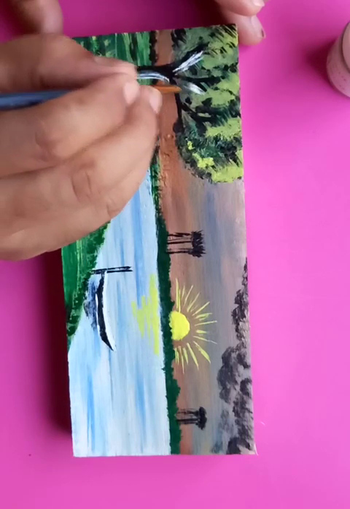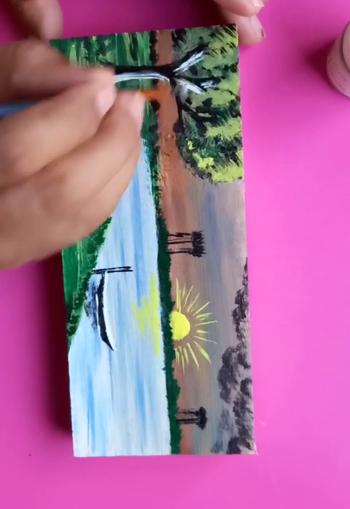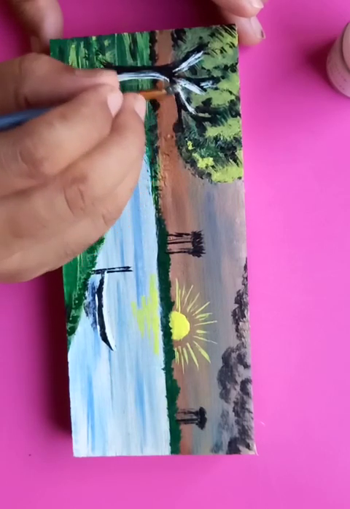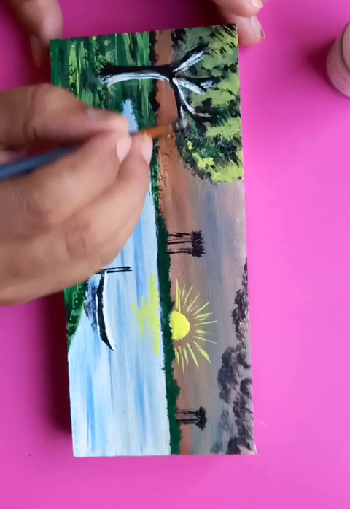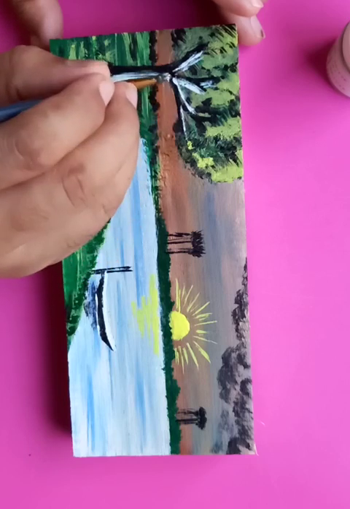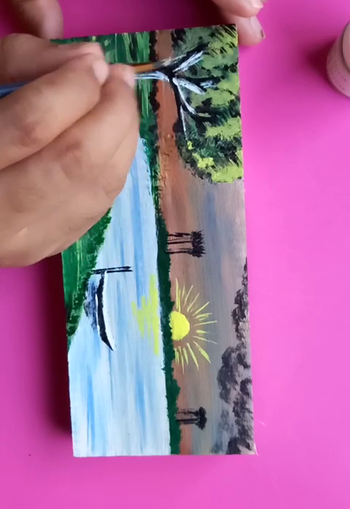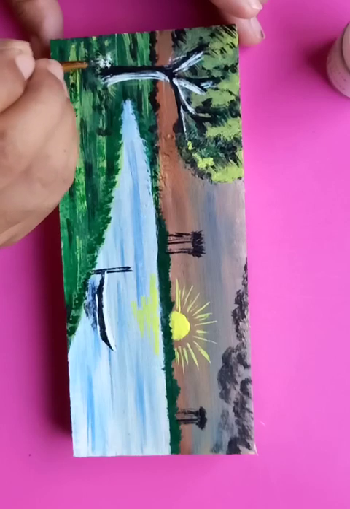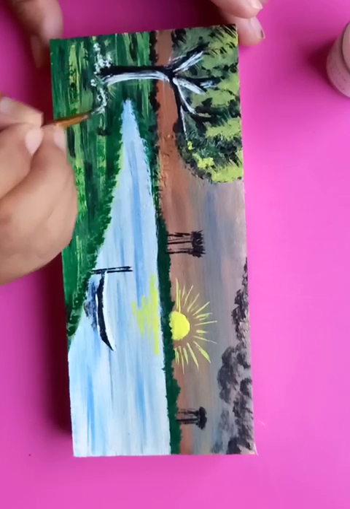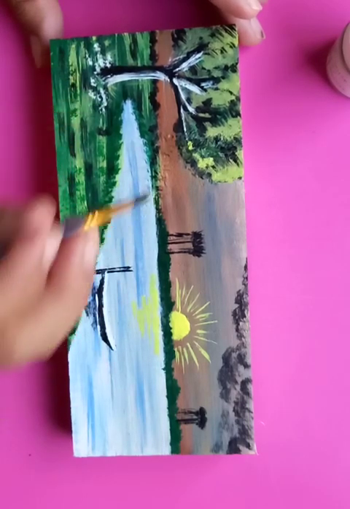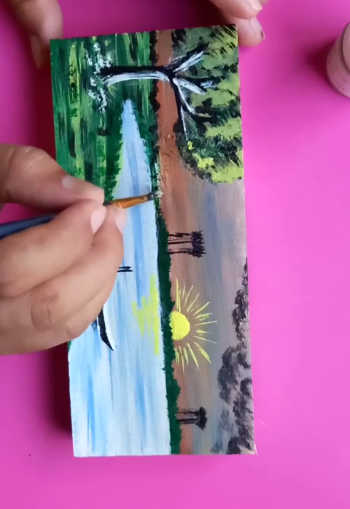So for better visualization, I'm putting the trees here, and a few drops you can see here, and a few here.